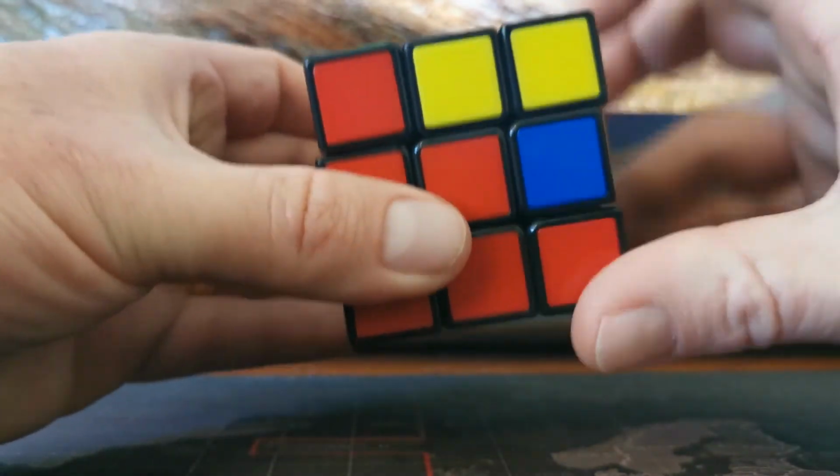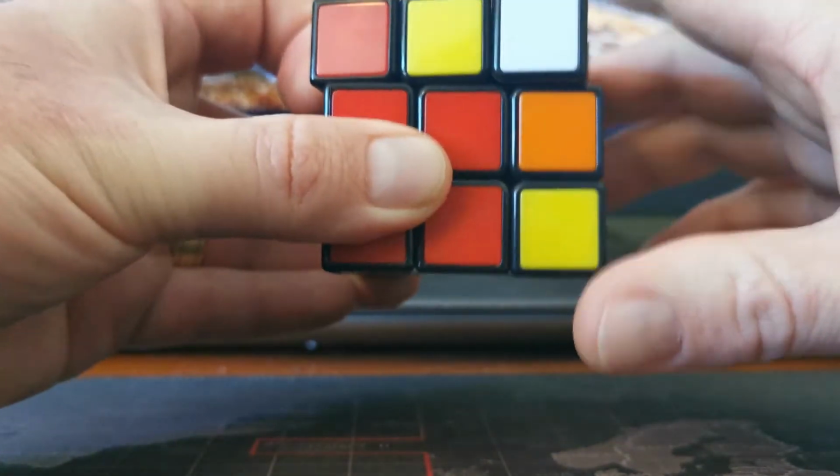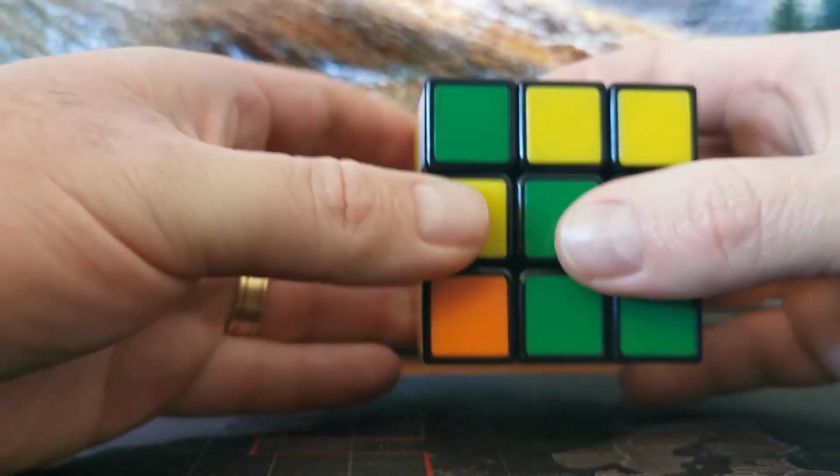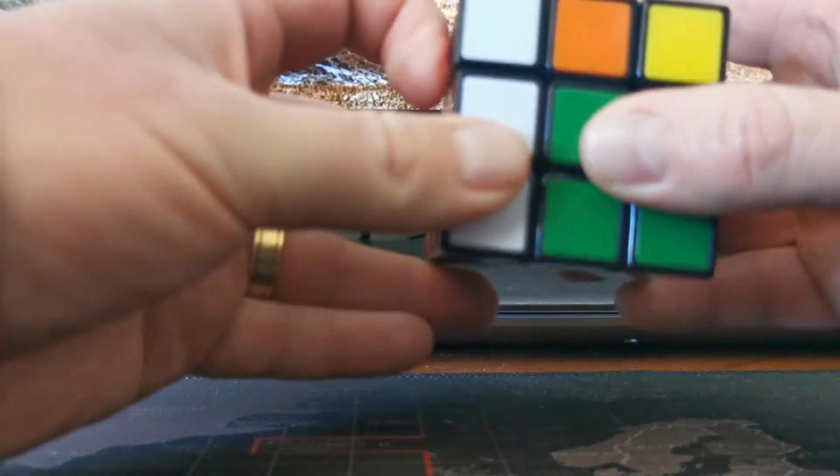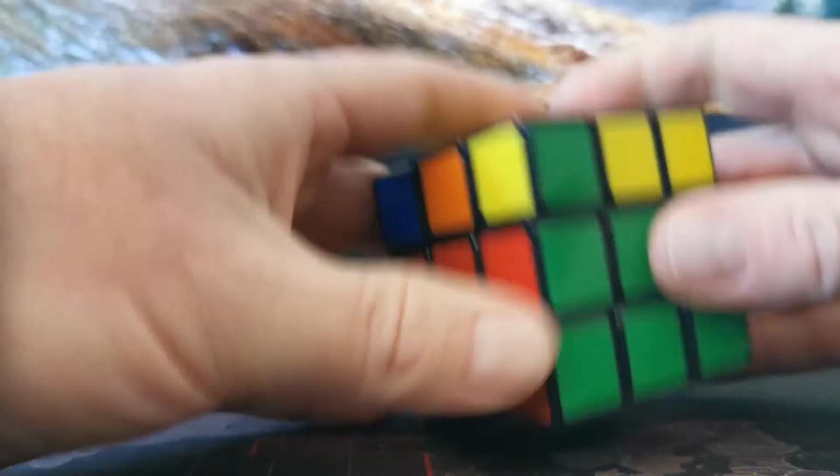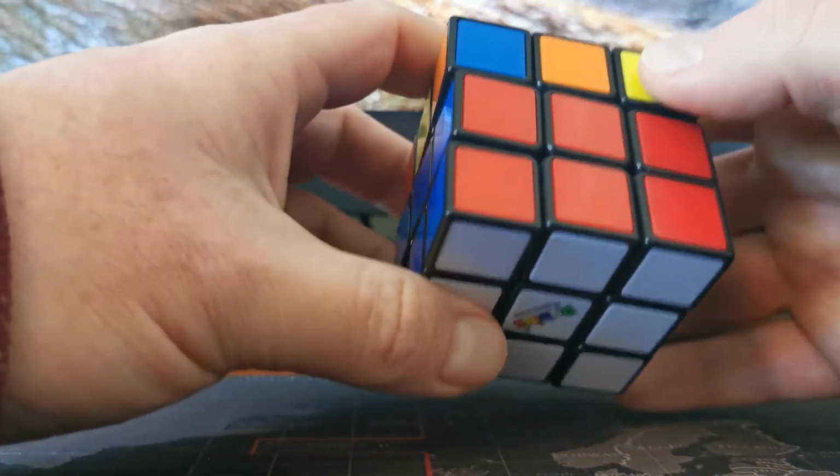So I spin, and I go up, across, back, back, and then I turn it to the other color, to the green, and I use my left hand now. Go up, across, back, back. So that is the next step done.